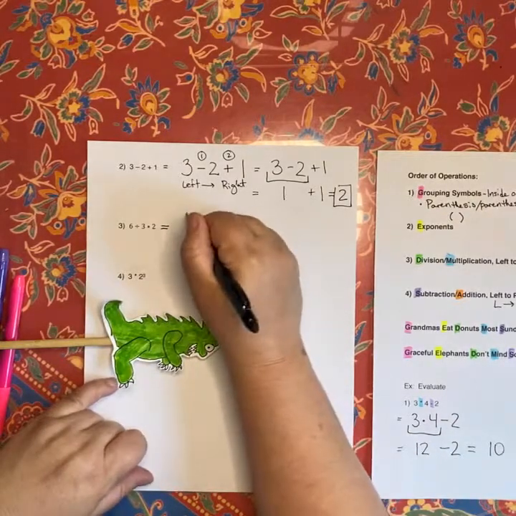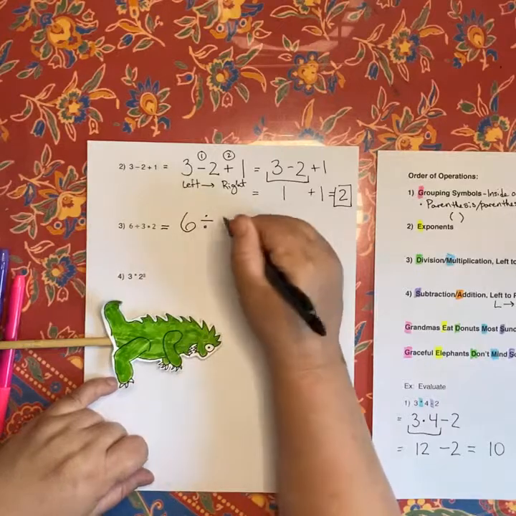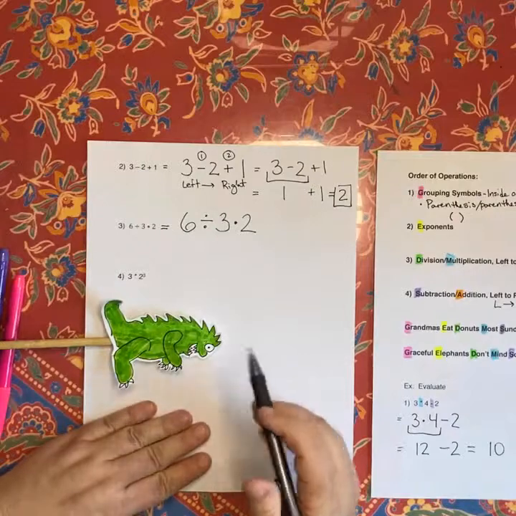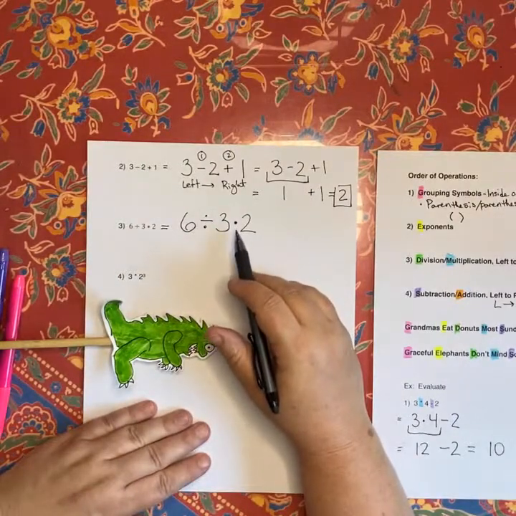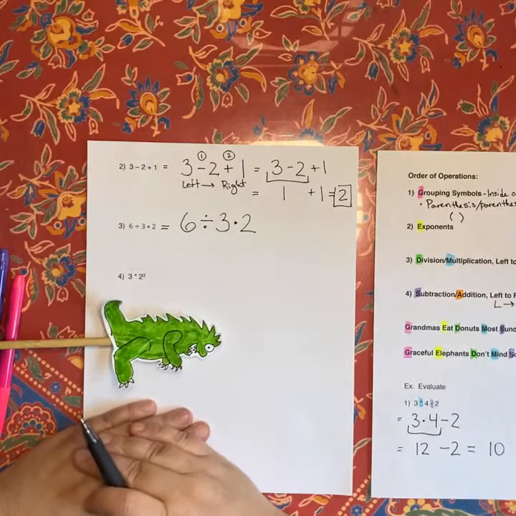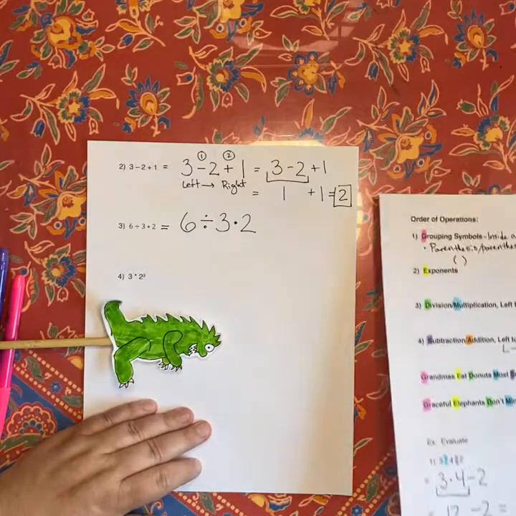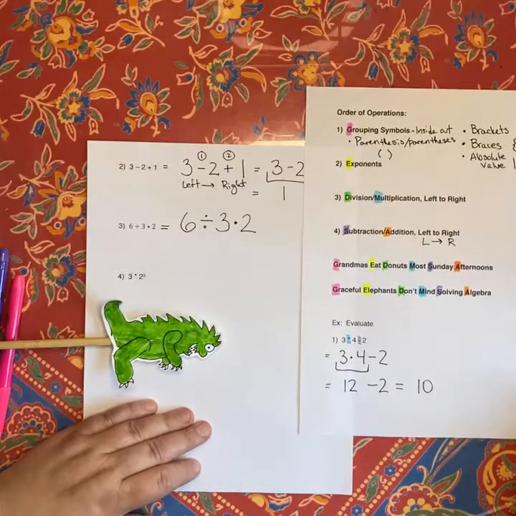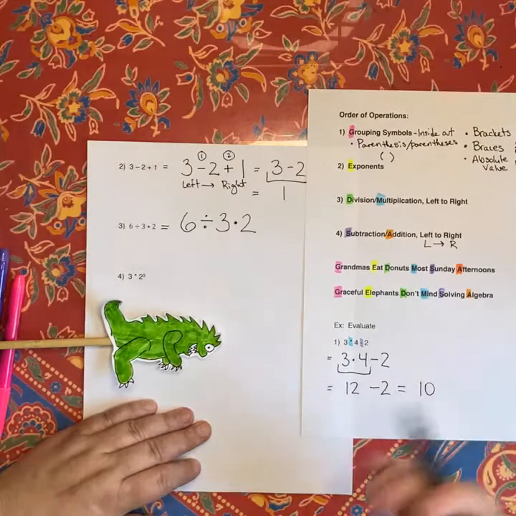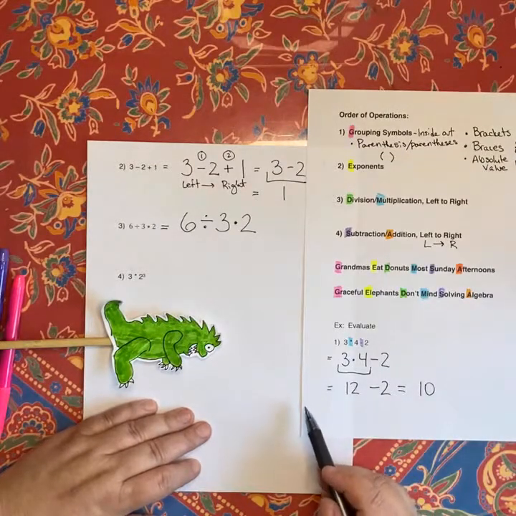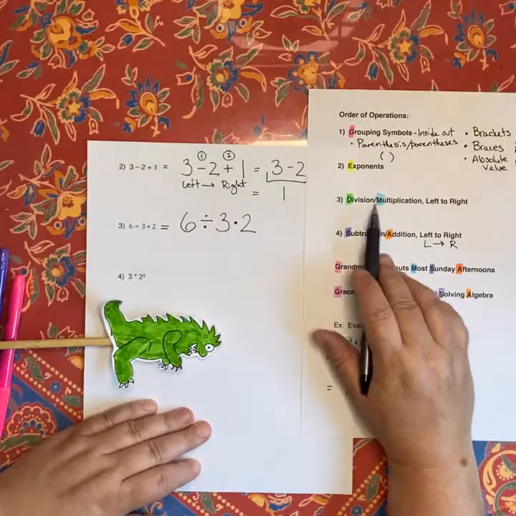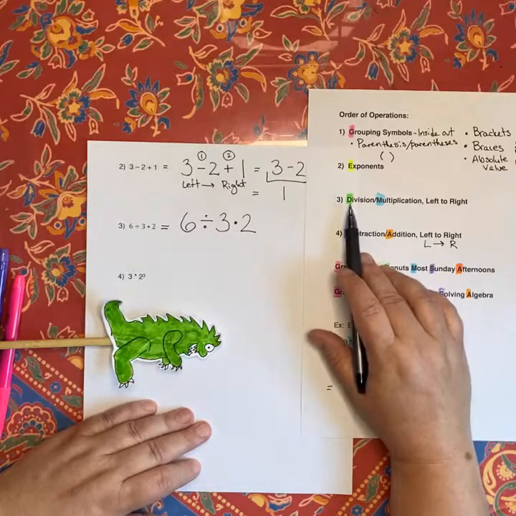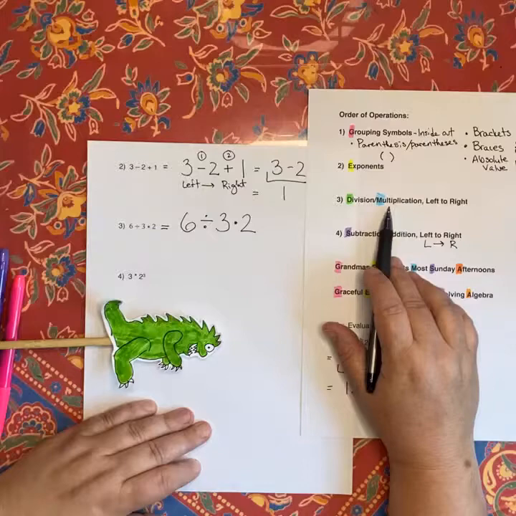I'm going to write this one really big because I think it's hard to see on the video. 6 divided by 3 times 2. Yet again, a lot of people were told always do multiplication first. I'm here to tell you, I'm sorry, you are misinformed. My job is to come in and try to make sense of things and help you make sense of things. So I will tell you, absolutely, division and multiplication are on the same level. They're kind of almost the same thing. So division and multiplication happen in the same level, left to right.